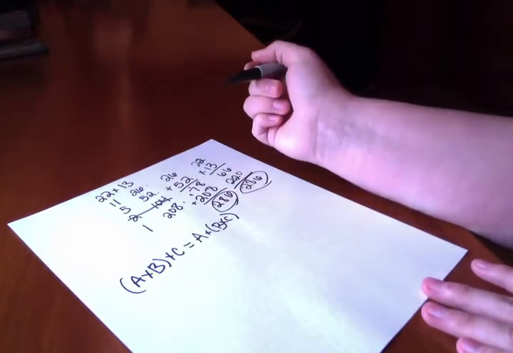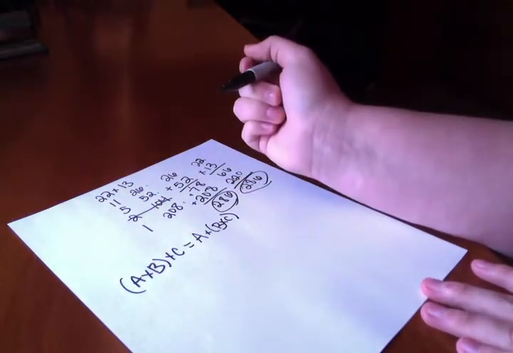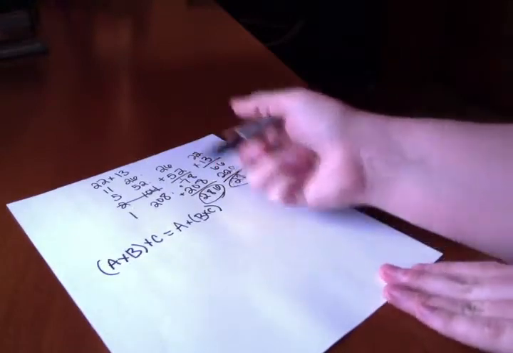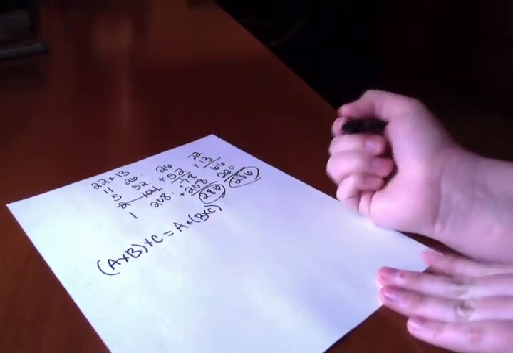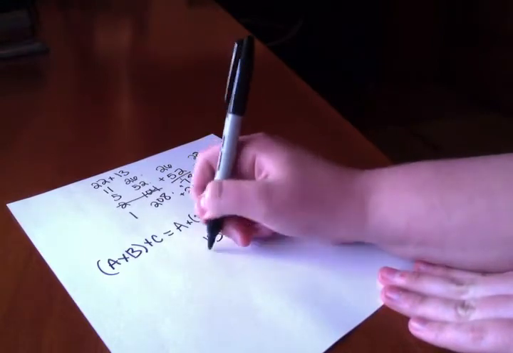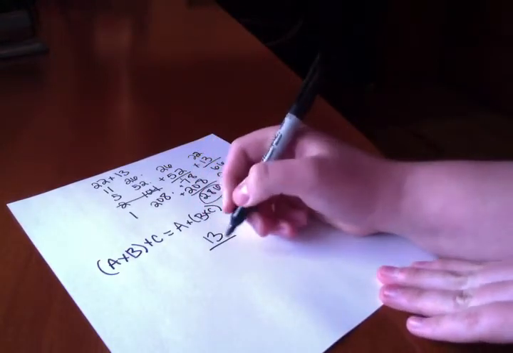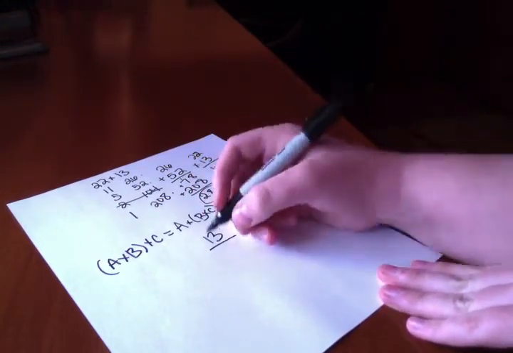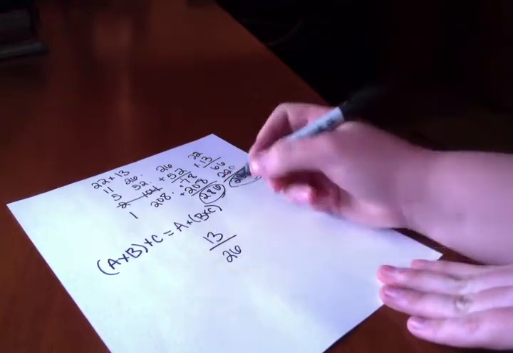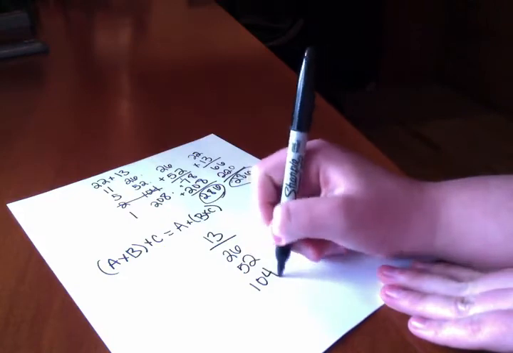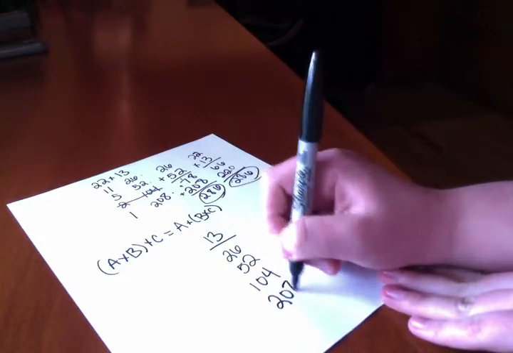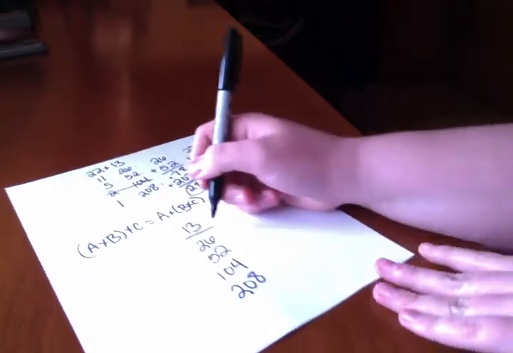So where does it come into play in the Russian Peasants Algorithm? Well, I'm going to write our list of numbers down here so that it's easier to see. They are actually all multiples of 13. So 26, 52, 104, and 208.